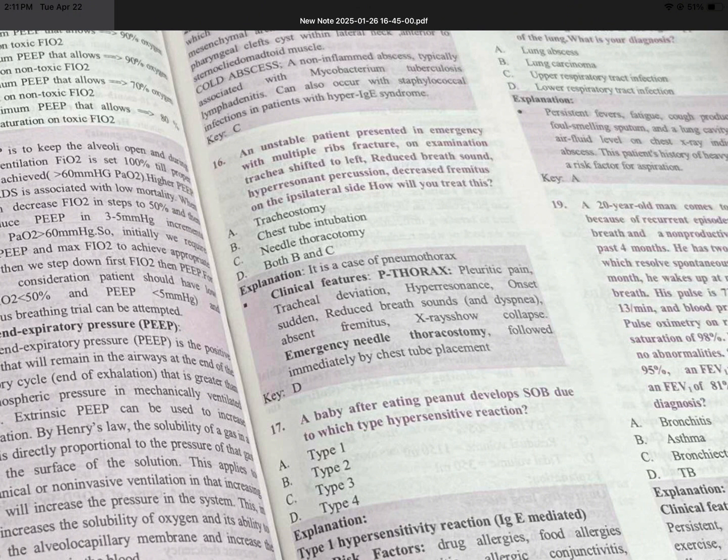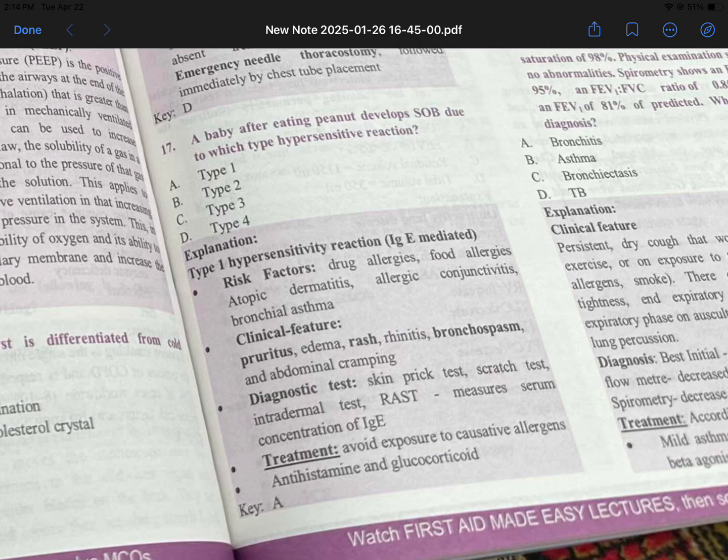Hum 16 se 30 MCQs karenge. 16 MCQ hai ki an unstable patient presented in emergency with multiple rib fracture. On examination, trachea shifted to left, reduced breath sound, hyperresonant percussion, decreased fremitus. On the ipsilateral side, how will you treat this? Tracheostomy, chest tube intubation, needle thoracostomy, both B and C. So option D is correct: chest tube intubation and needle thoracostomy.